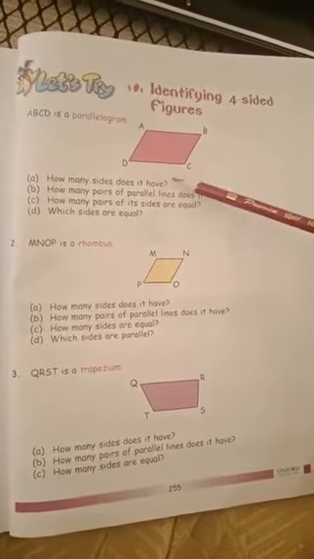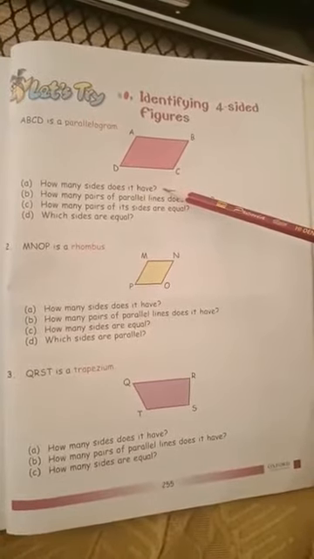Now students, please start doing this page 255 in your textbook. ABCD is a parallelogram. How many sides does it have? So write down the answers in front of each question. ABCD is a parallelogram. So how many sides does it have? It's so clear. Write down this answer. How many pairs of parallel lines does it have? This is one pair, and this is the second pair.